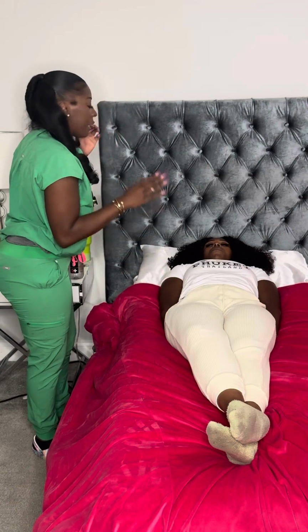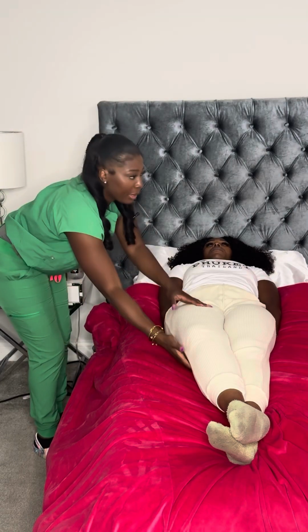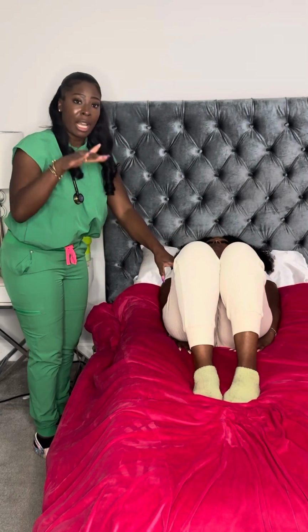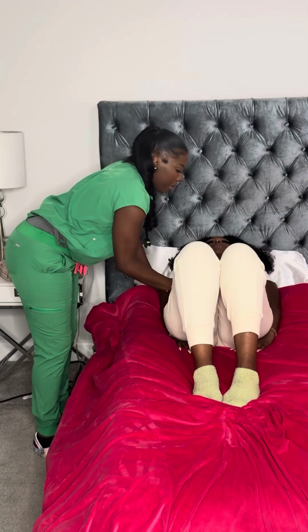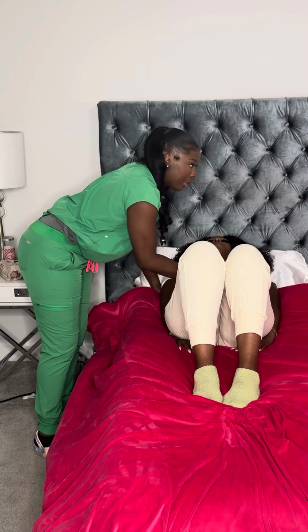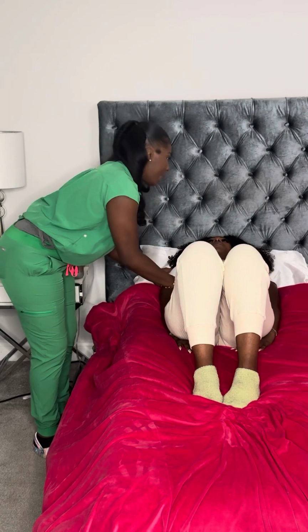Next thing I'm going to do is a deep palpation, and this time I'm going to ask the patient to bend the knees up. I'm going to bend both knees up, and I'm going to push in kind of a dipping fashion, which allows me to get a little deeper and feel for masses. Do you have any pain? No. Perfect. The patient doesn't have pain, just fine.